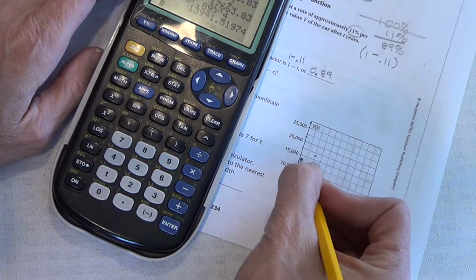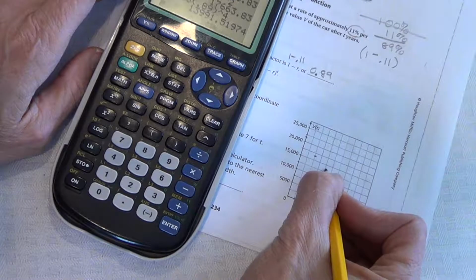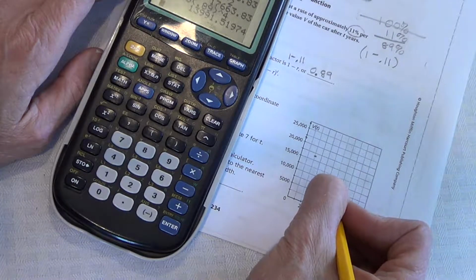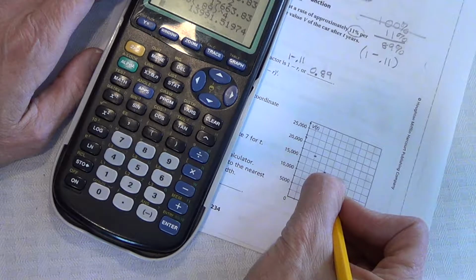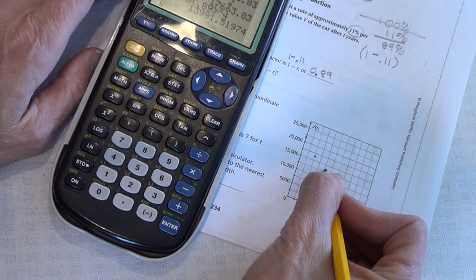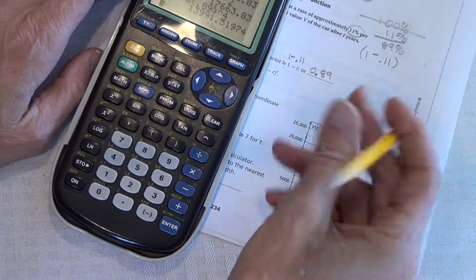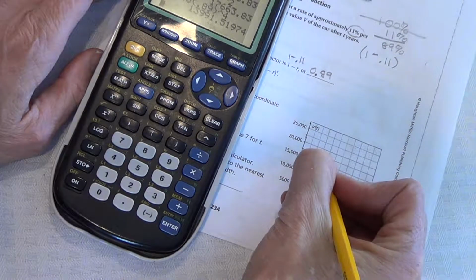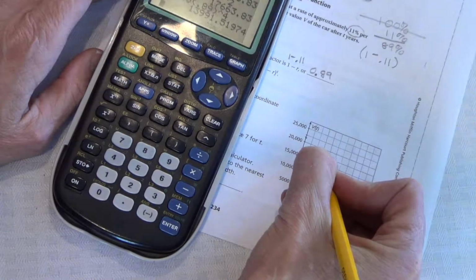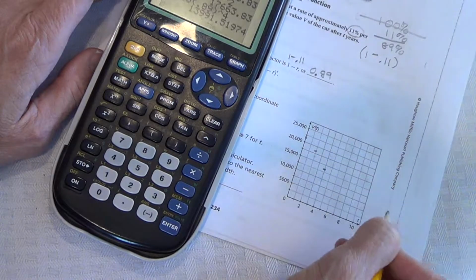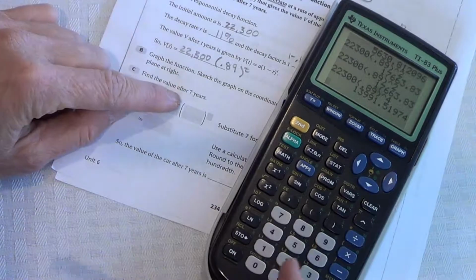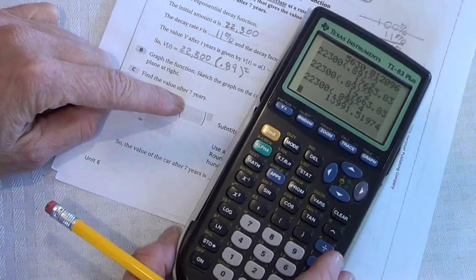So there's 10,000, there's 15,000. So I would put that about 2,500, so I would put it about right in there. That means our other point needs to go a little bit higher. 15,000 plus 2.5 would be 17,500, and it was 17,600. Okay, at 6 years, well, let's go to 7 years so that we can just get that one done for you.